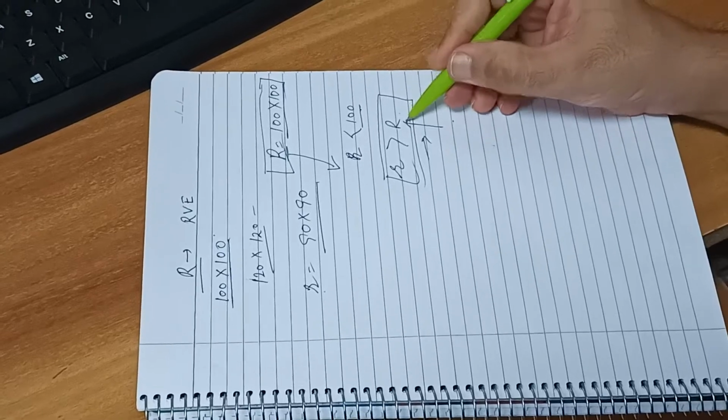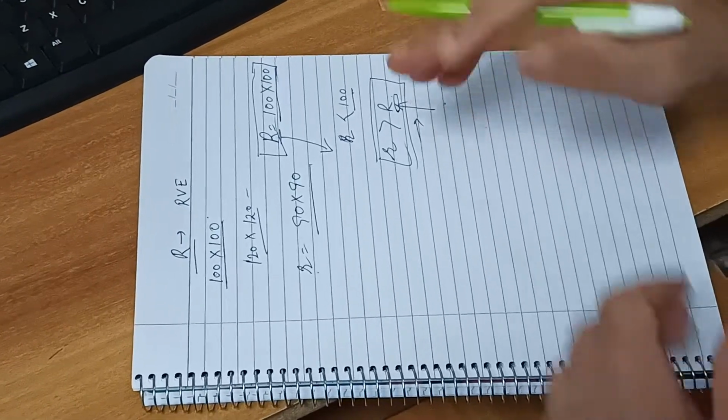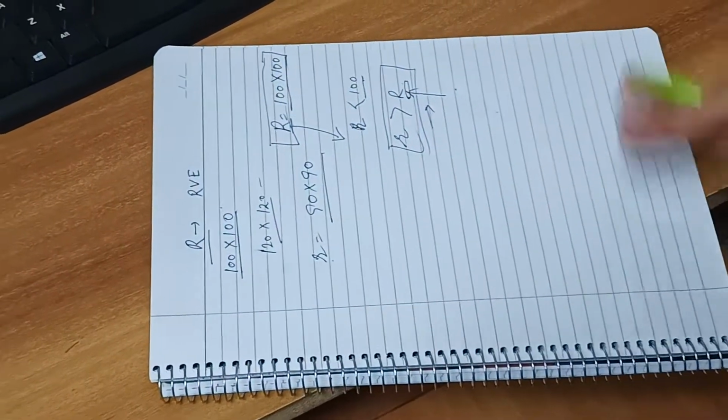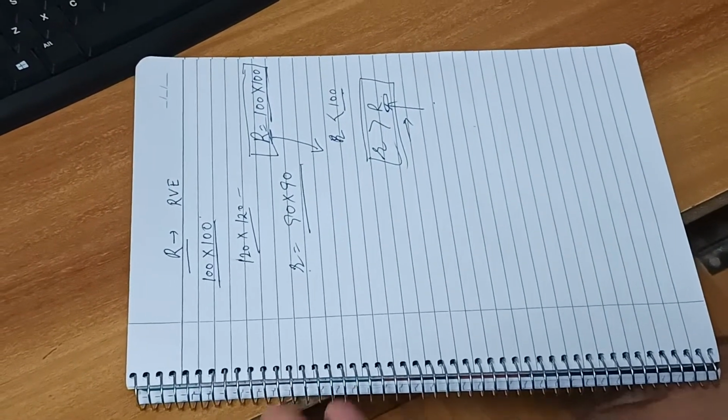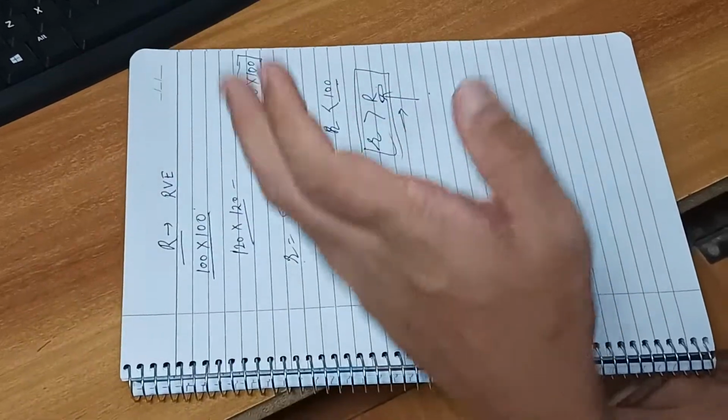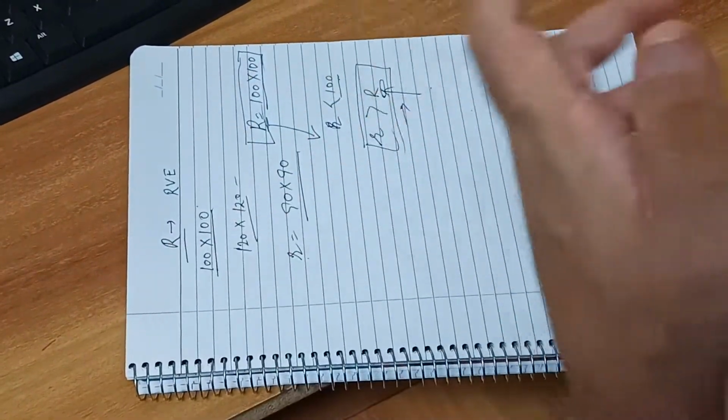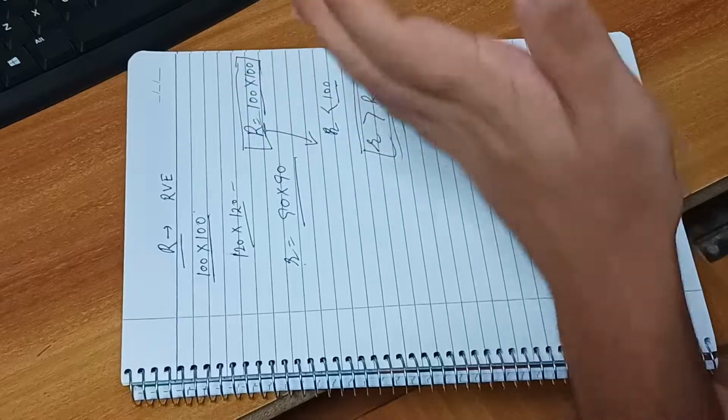So why do we need to find out R? Because we don't want to take a very large area or volume to compute our properties. We don't want to take that. That increases the computation time, that increases the experimental cost, etc., etc., etc.